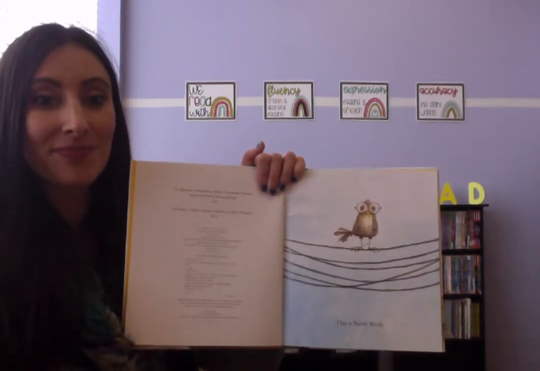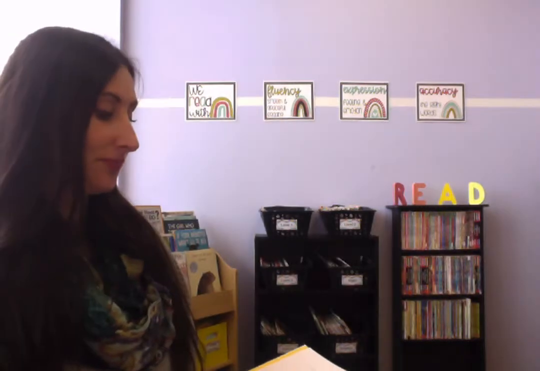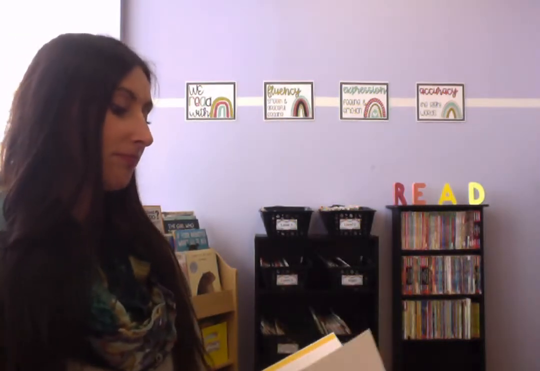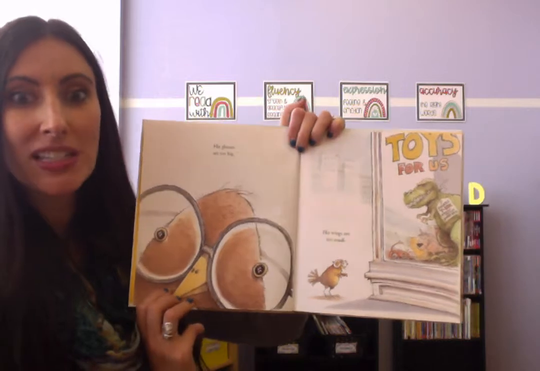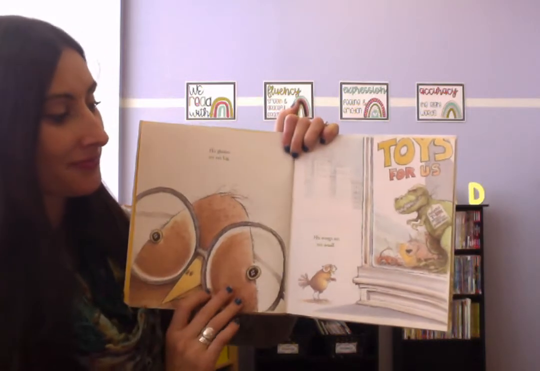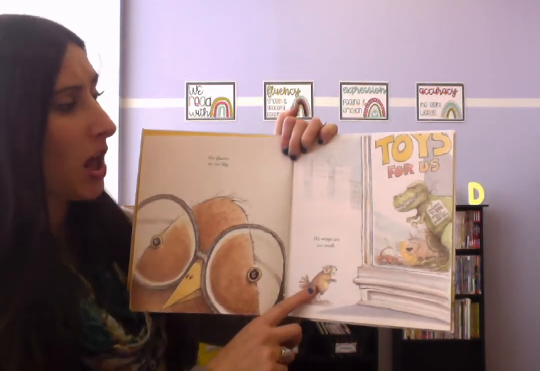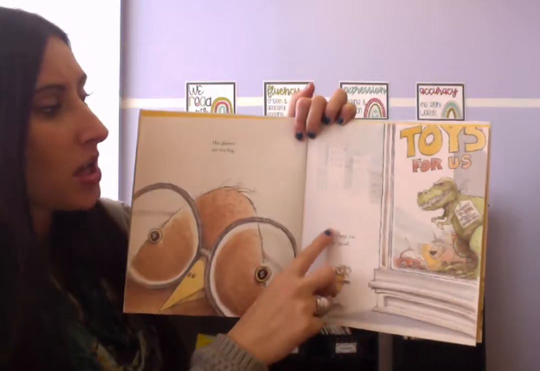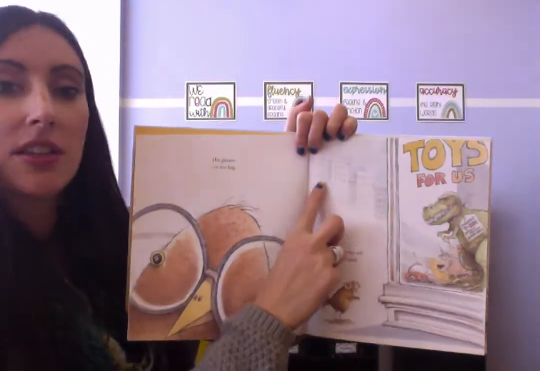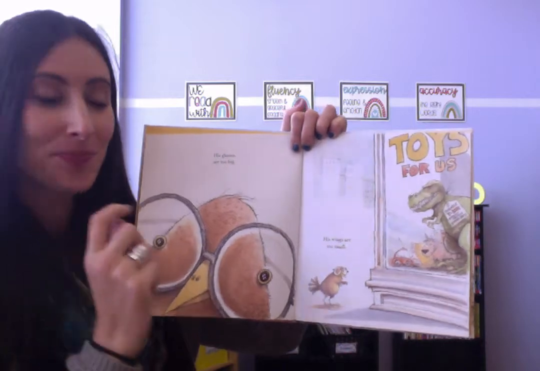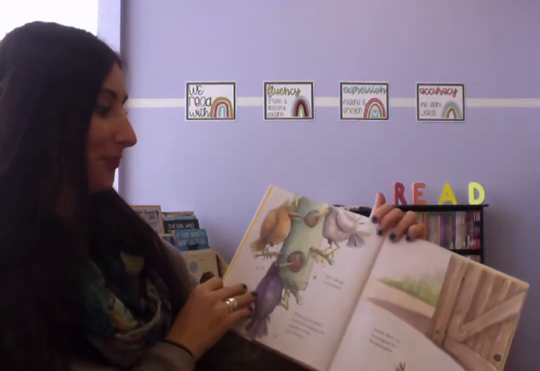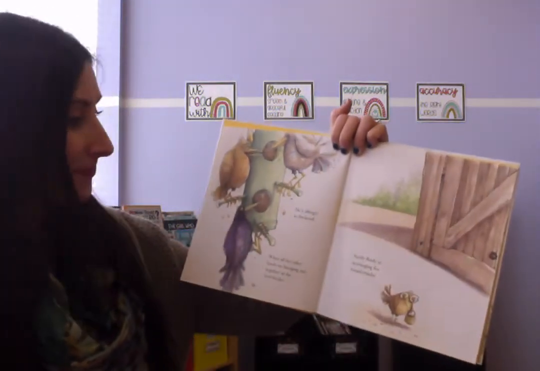I see a setting. His glasses are too big. Oh, I see another setting. His wings are too small. Ooh, here's a big clue. Look kind of in the background. There's a big clue of where your setting is. Oh, my setting changed again.